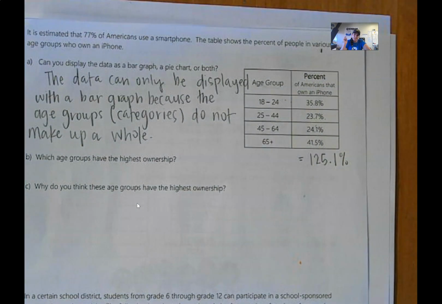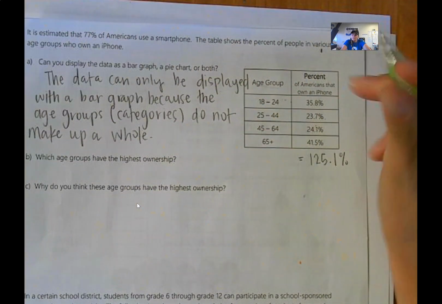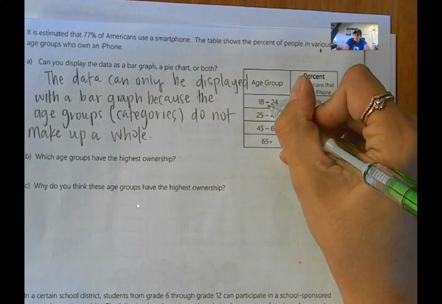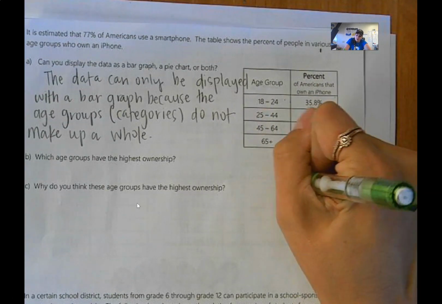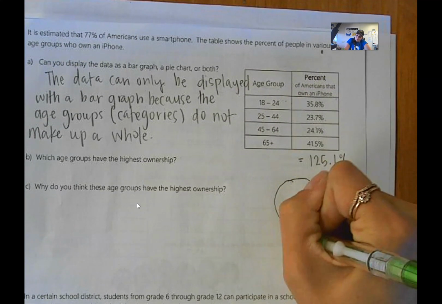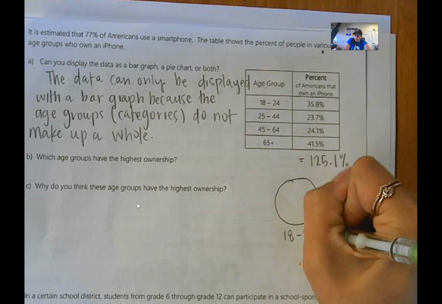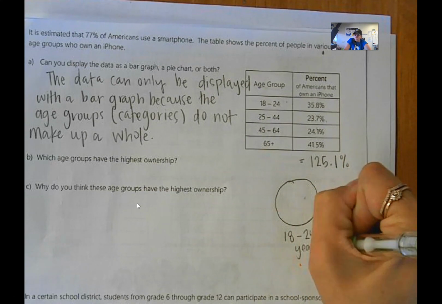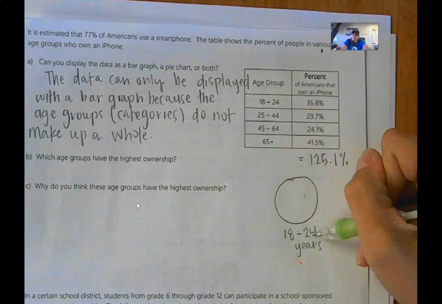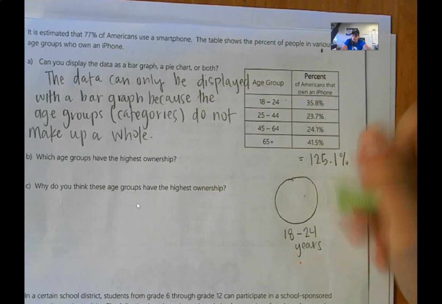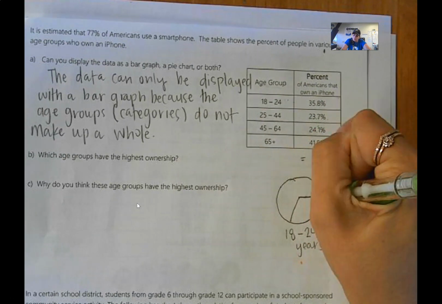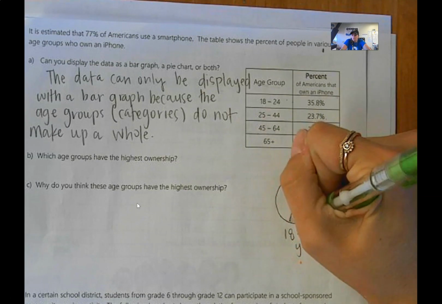So what is this table telling me? This table is telling me that of the people that are 18 to 24 years old, so I'm going to draw a little pie chart here, and I'm going to label this pie chart 18 to 24 years. This table is telling me of the people that are 18 to 24 years old, 36% of them use an iPhone.